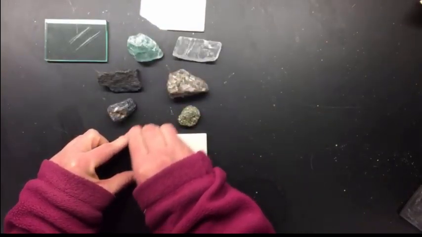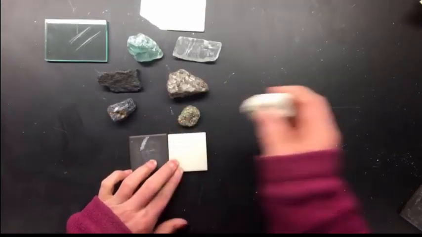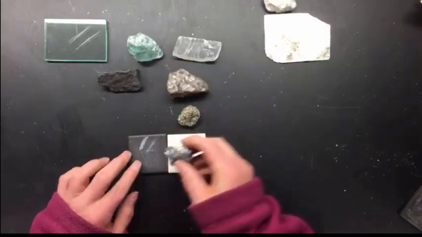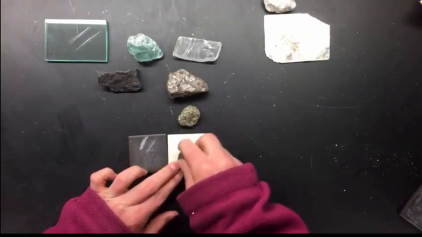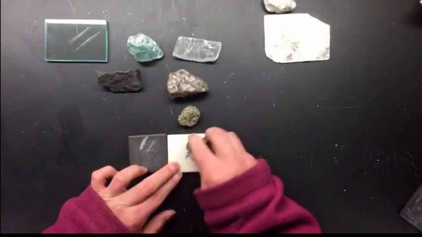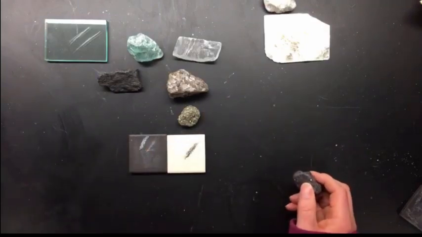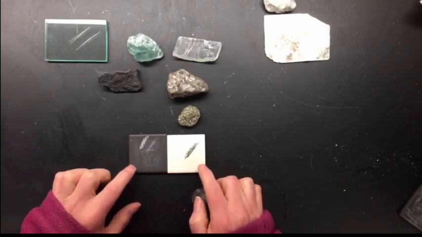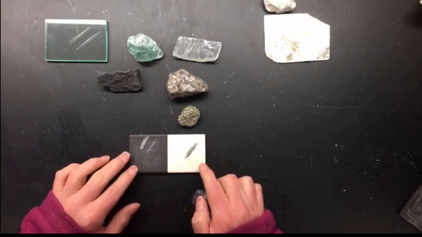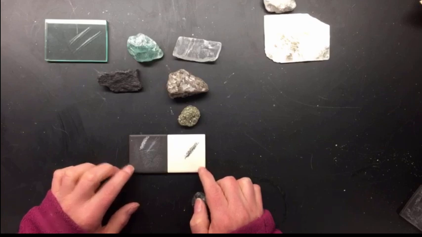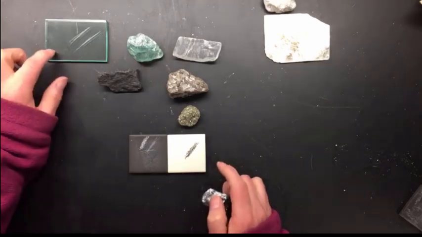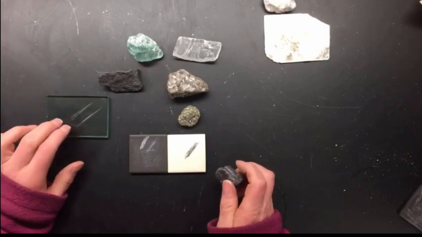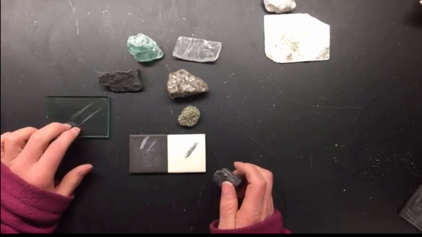So here I have my white mineral. And when I rub that on the black streak plate, you can see that it's a white streak. This one is really cool because it actually streaks like a dark gray. So it's a very silvery gray in its powdered form. So in order for it to streak on the plate, it has to be softer than the streak plate. So there's some of them that won't streak on here because they're harder than glass. So for instance, remember my glass plate? There were some that scratched it. If it scratches the glass, it means it's harder than glass.